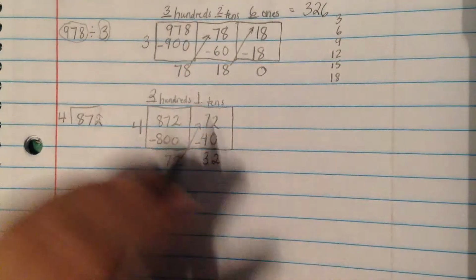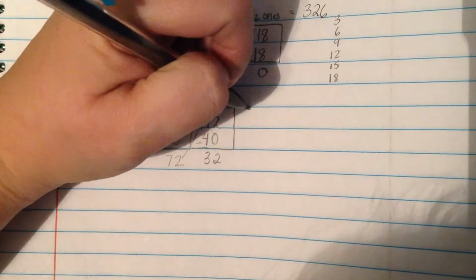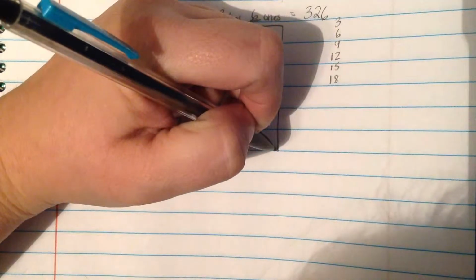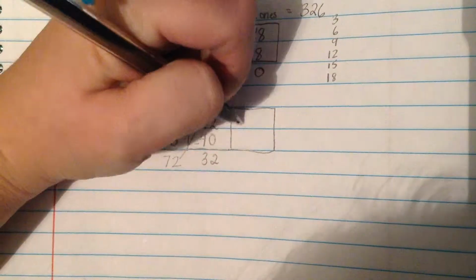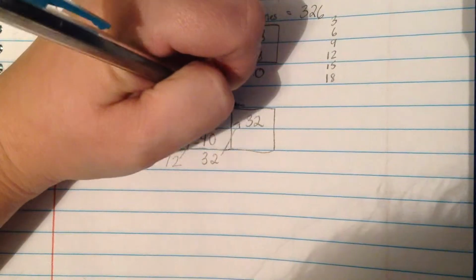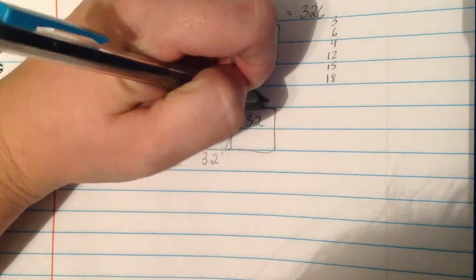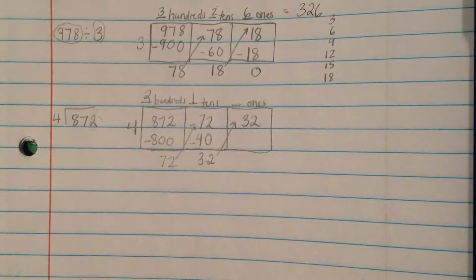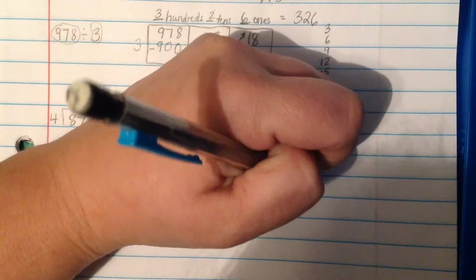Not down to 0 yet, so I'm going to make a new box. It comes up here. Now I'm looking for how many ones I'm going to find. I know my 4s. 4, 8, 12, 16, 20, 24, 28, 32, 36.